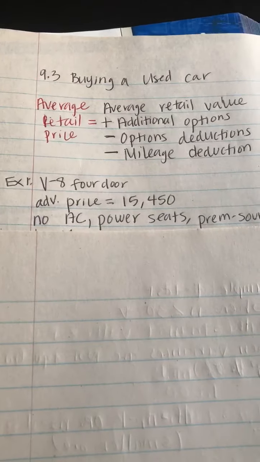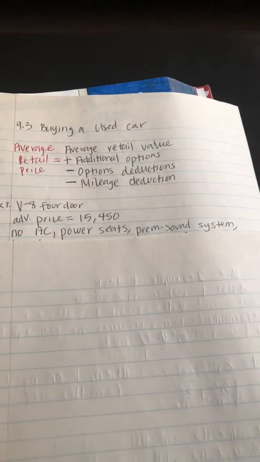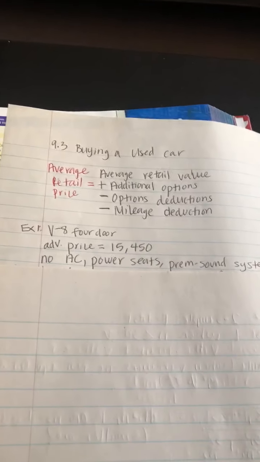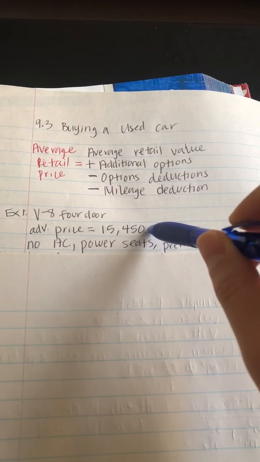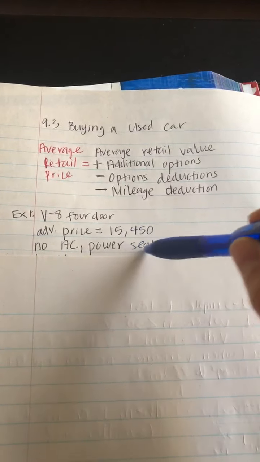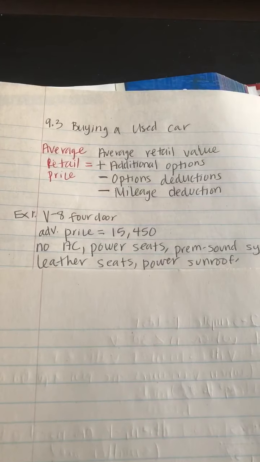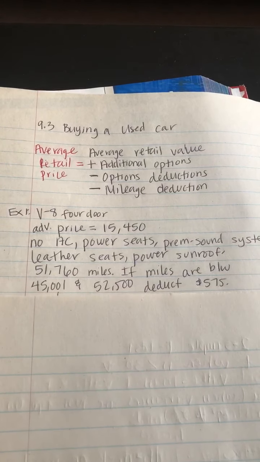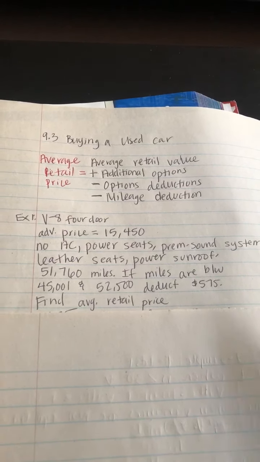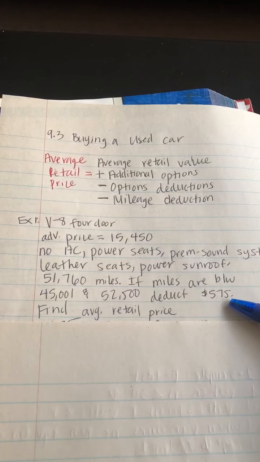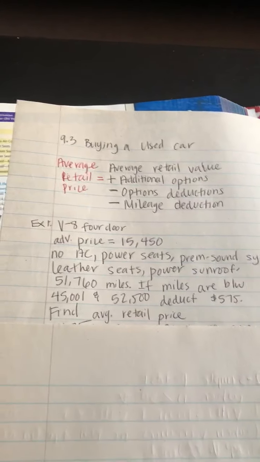Okay, so here's the information. It's a V8. The price that they want to sell it for is $15,450. It doesn't have AC, but it has all of these other things. According to the Blue Book or the used value guide, you have to subtract 575 because of the miles that it has.